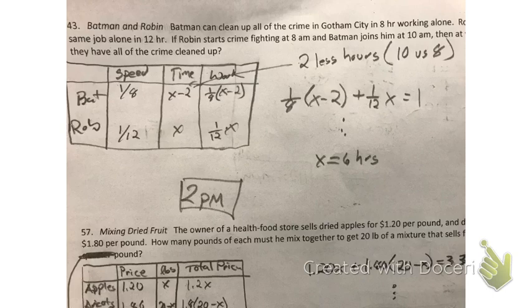All right, so we said Batman was 1 over 8 speed. Yeah. Robin is 1 over 12. I got that. I just didn't understand where you got the 2 p.m. Oh, where I got the 2 p.m. Okay, so our X equals 6 hours. Yeah. Okay, it says, when do they have the streets all cleaned up? So that means Robin fought crime for 6 hours, and then he was done. So we just have to figure out when he started fighting crime. He started at 8 a.m. 8 a.m. plus 6 hours is 2 p.m.